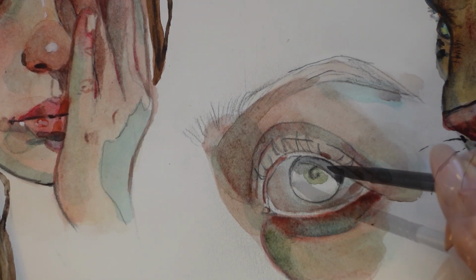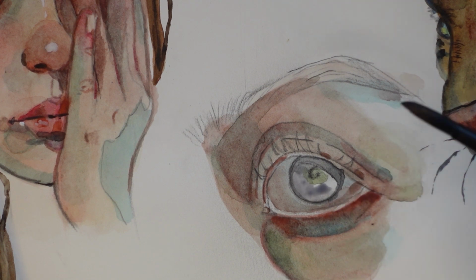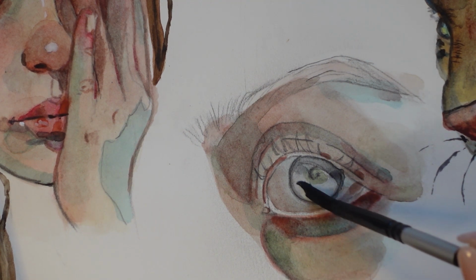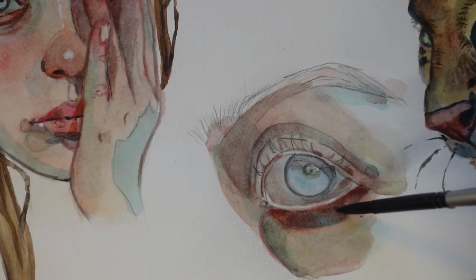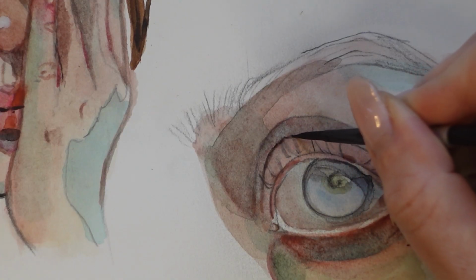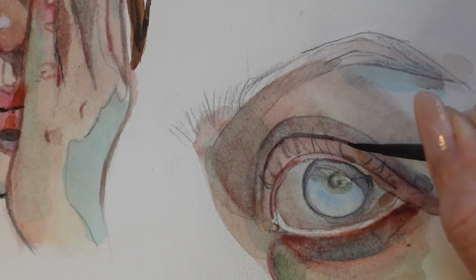This helps you understand where you need to pay attention. It shows you what to let run loose and what to paint in a tighter manner. This balance between lost and found, detailed and out of focus is to me magical.